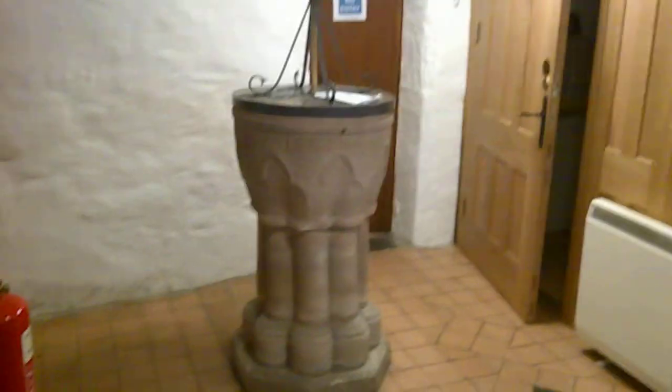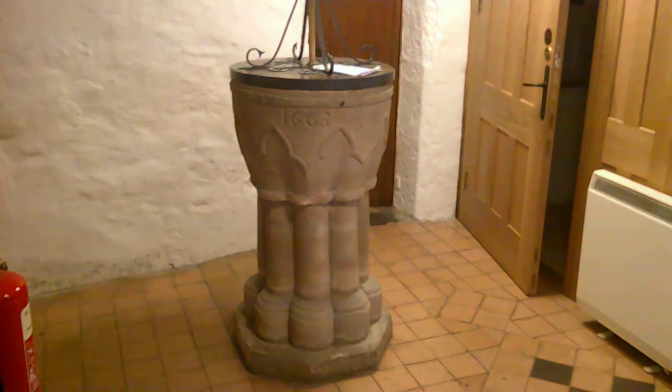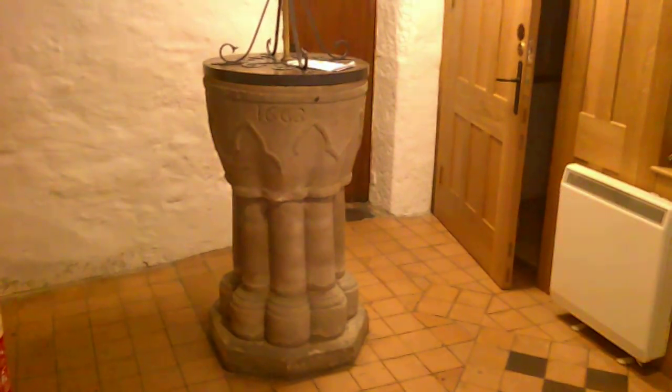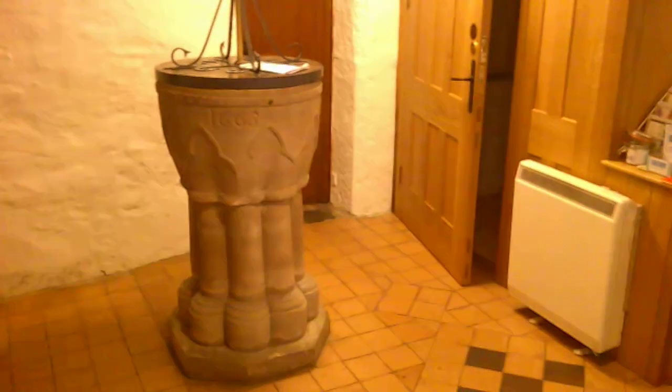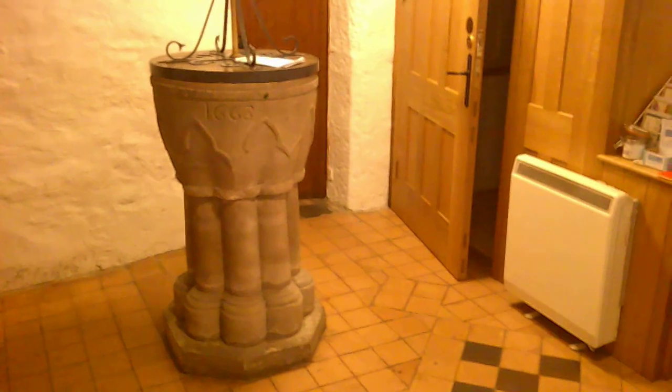There's the font again, a bit further out. Now you can just see the toilet door behind it. And I apologise for the lighting doing what it's doing. This is to do with the church lighting, it's not to do with my camera, and of course we don't have a massive lighting rig.